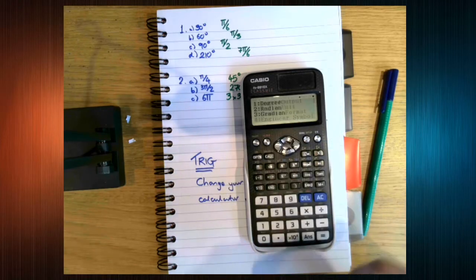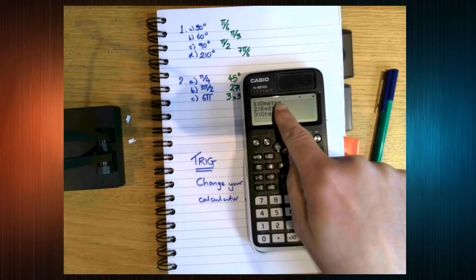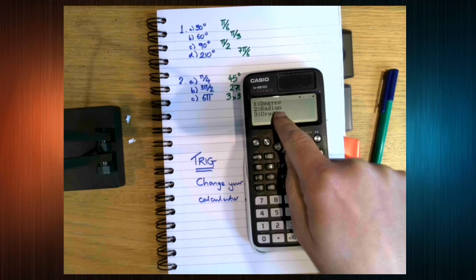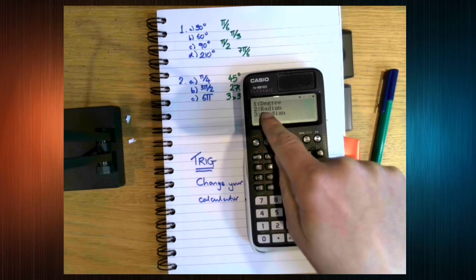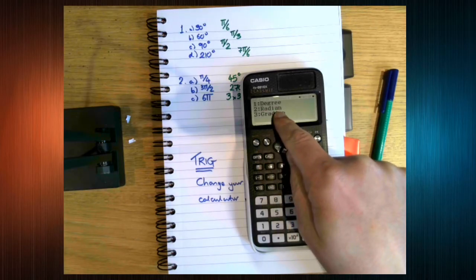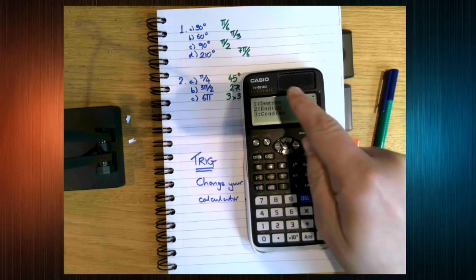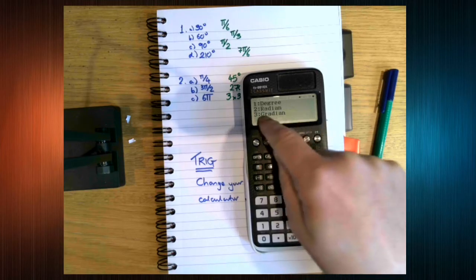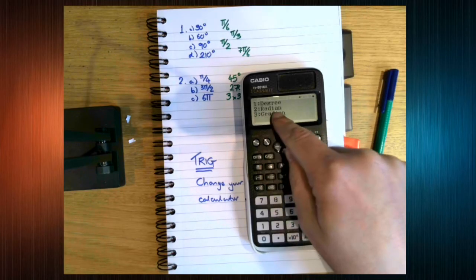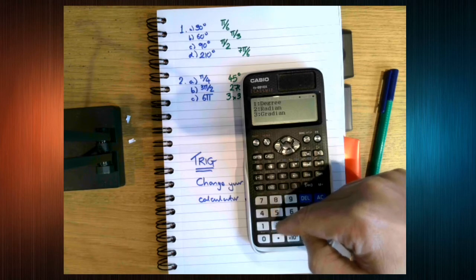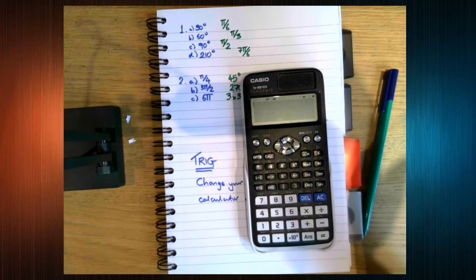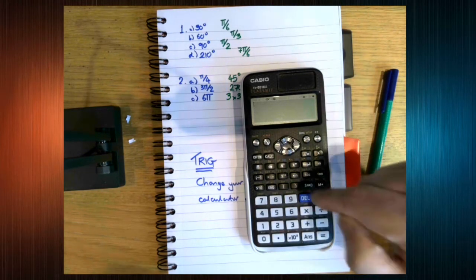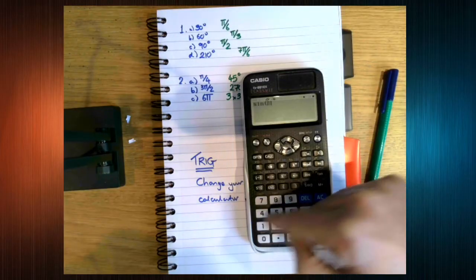You choose option 2, and then you get these options. Radian is what we need to change our calculator to. If you ever need to change it back to degree, then you can. This gradian is the nonsense unit of measuring angles that I mentioned before that we never, ever, ever use, so don't.